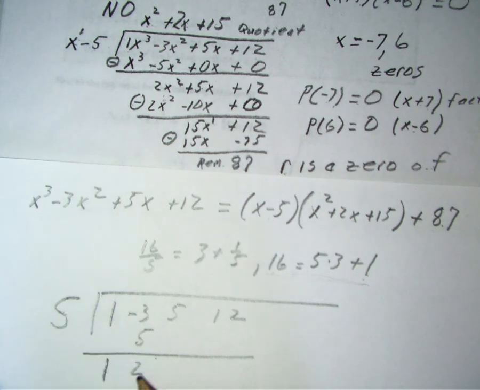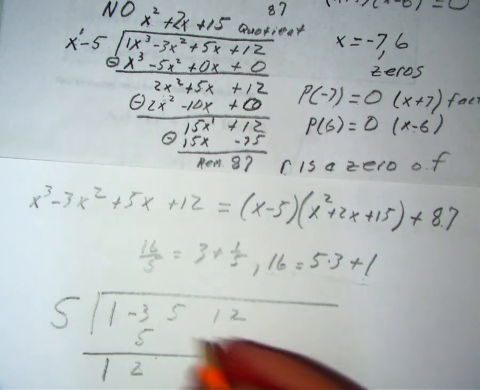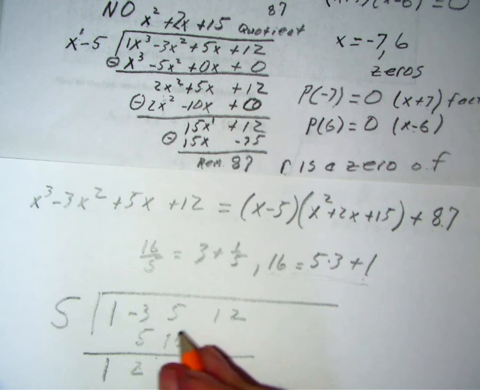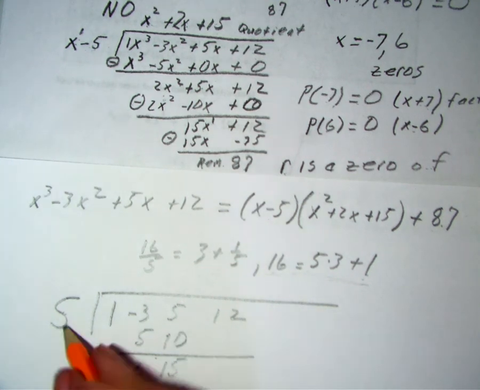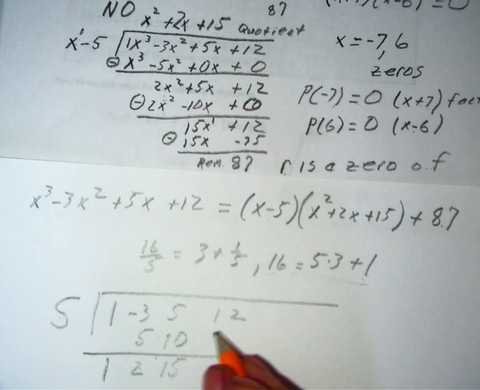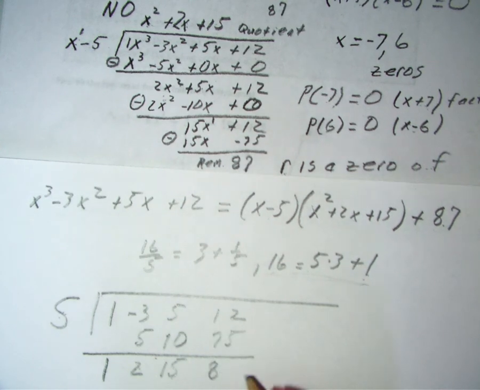5 times 2 is 10. All right. Add here and you get 15. See, and 5 times 15 is 75. Add and you get 87. Isn't that a cruel truth? All right. So that's this, y'all.